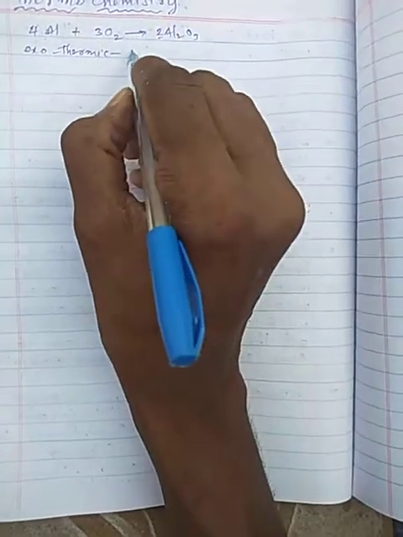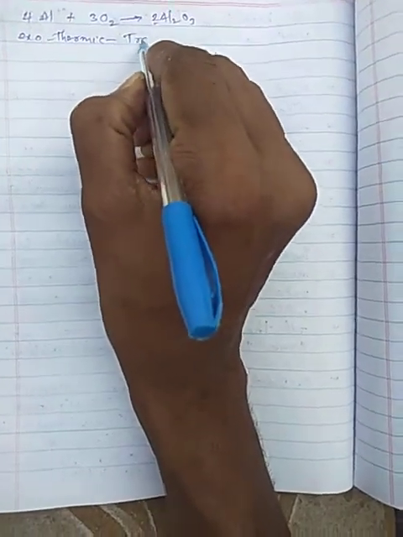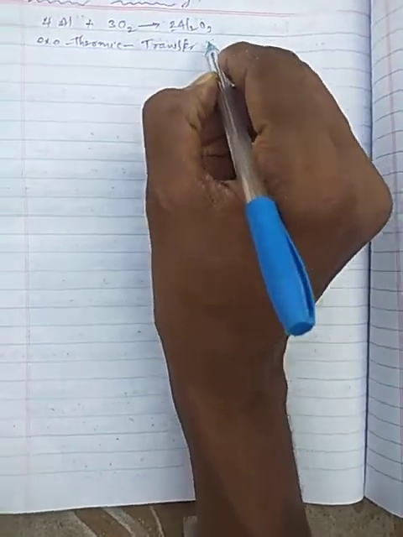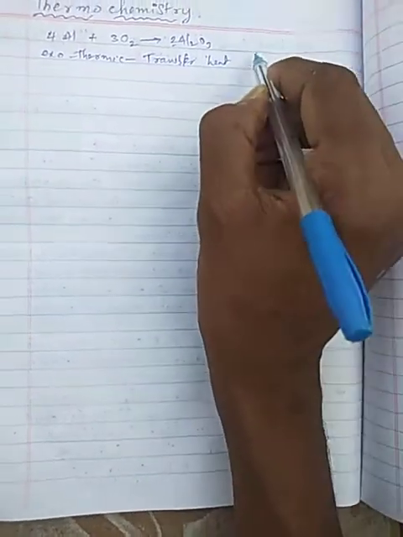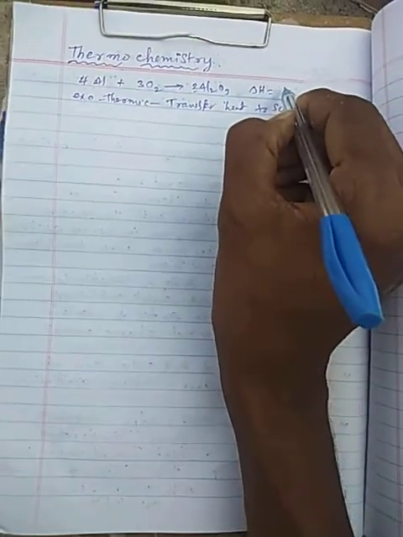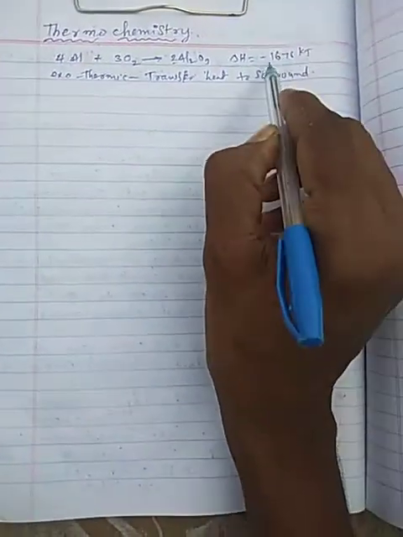In this case, there is a transfer of heat to the surroundings. How much energy? That is delta H. The heat is minus 1676 kilojoule per mole. This much energy is transferred from the system to the surroundings.